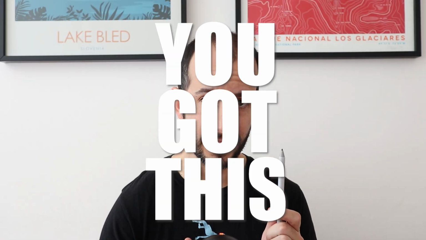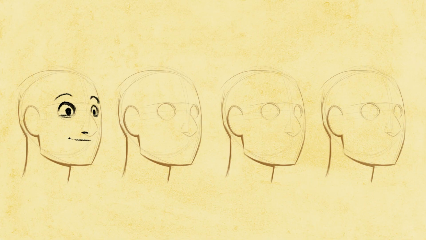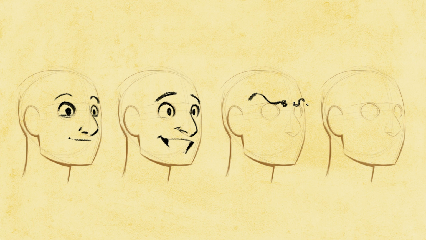You got this. You will see that once you start getting comfortable with these expressions, you will be able to draw them so naturally that you will be able to convey a lot by just drawing the nose. Ready for a final tip? Remember that not every character will convey emotions in the same manner. A shy person doesn't smile like an extrovert, and villains don't express anger in the same manner as heroes do.